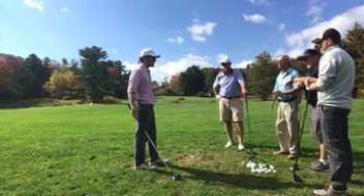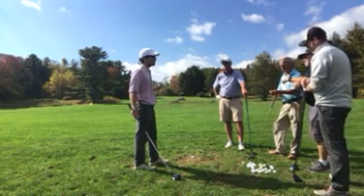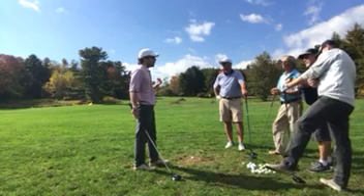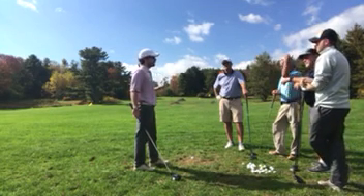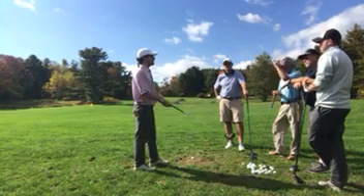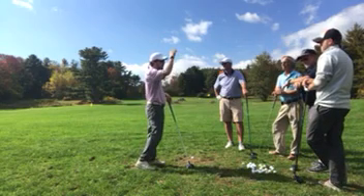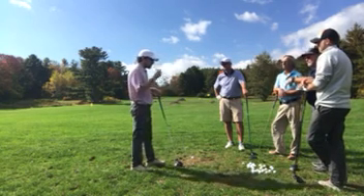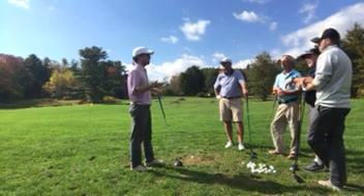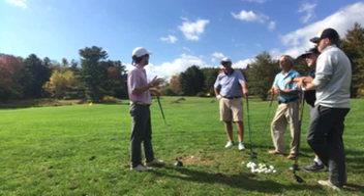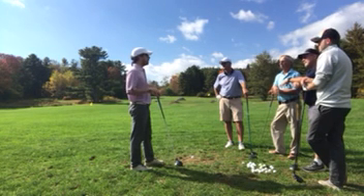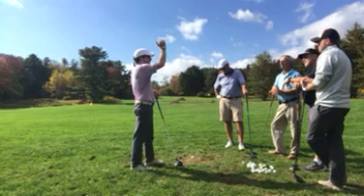Accuracy, distance, how to get more distance, how to be more accurate. One thing I want to talk about right now is ball flight and trajectory. You guys know what trajectory means. Obviously, how the ball flies through the air, low or high. Different conditions will dictate different trajectories. If it's windy, we want to keep that ball low. If we want to go for distance, we want to get that ball nice and high.